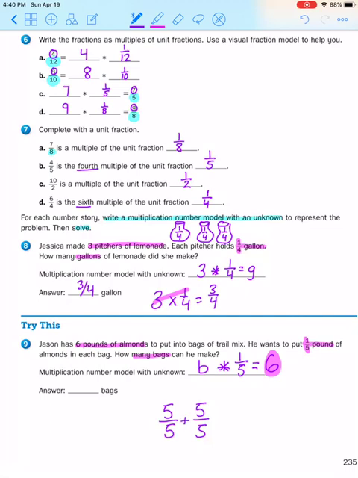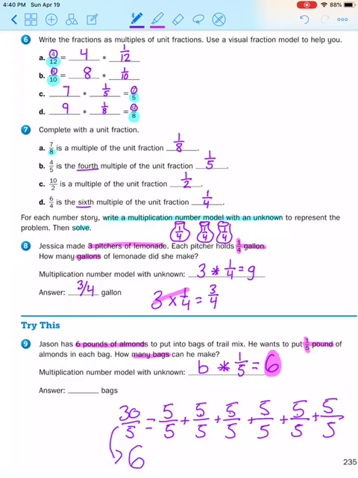So if I did 5/5 6 times, if I added this all together, 5, 10, 15, 20, 25, 30, I would get 30/5, which equals 6.